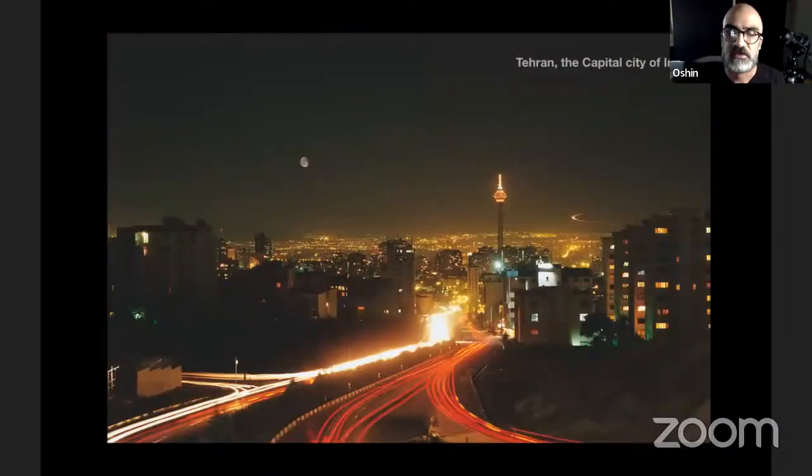So here you can see another example of low light photography. This picture I took in Tehran, the capital city of Iran, with the moon and the highways. This kind of picture requires at least between 5 to 10 or 15 seconds of exposure time.